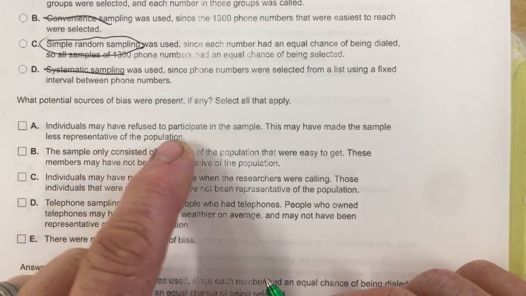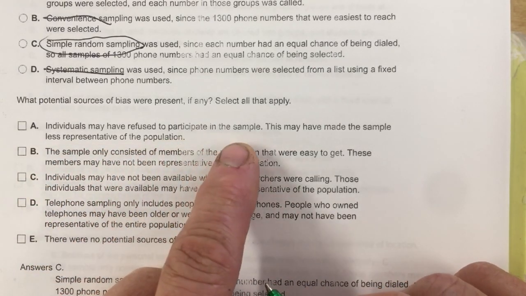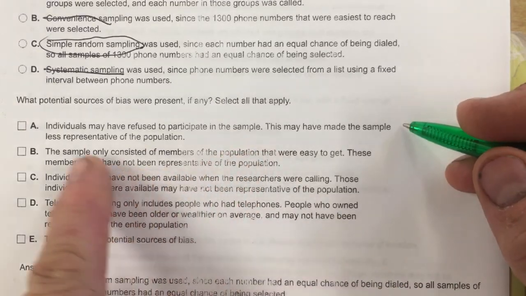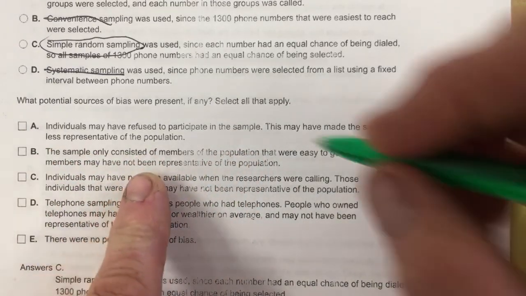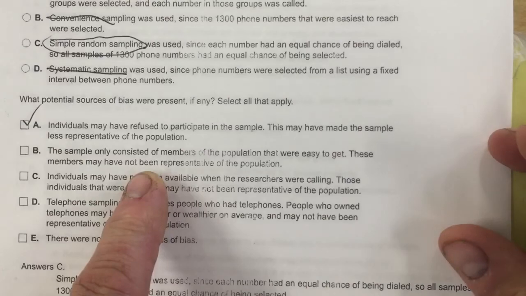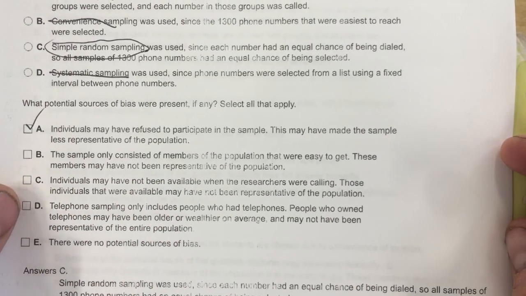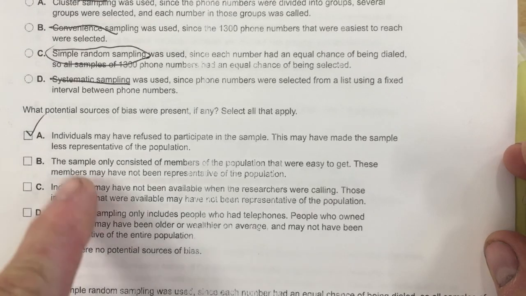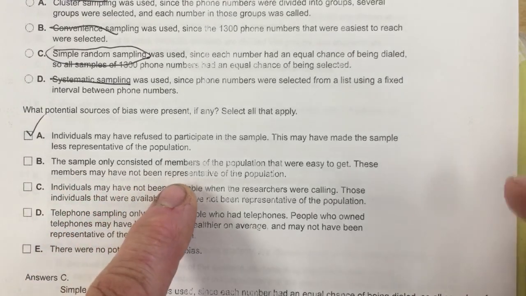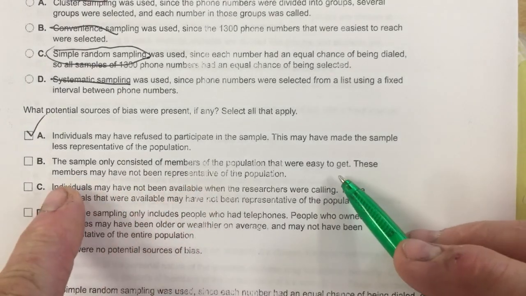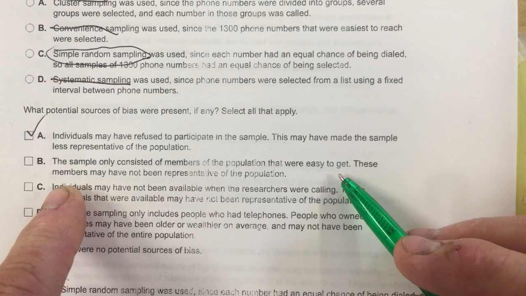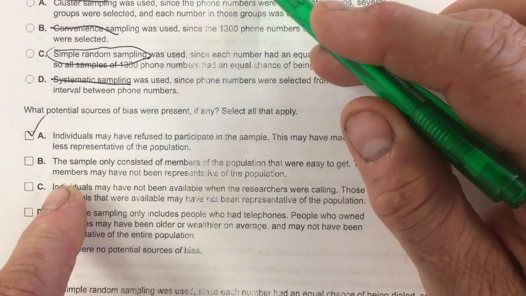Individuals may have refused to participate in the sample. This may have made the sample less representative of the population. That's true right there. That could be a bias because people may not participate. The sample only consisted of members of the population that were easy to get. Well, they called them at random, so I don't think that one's right.